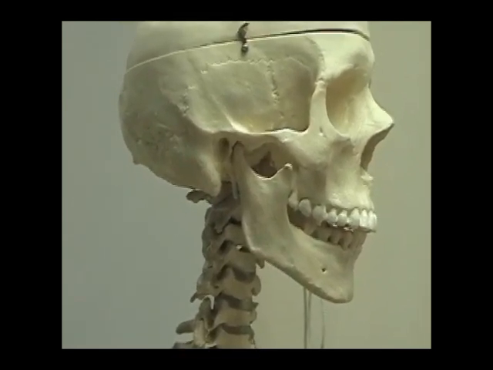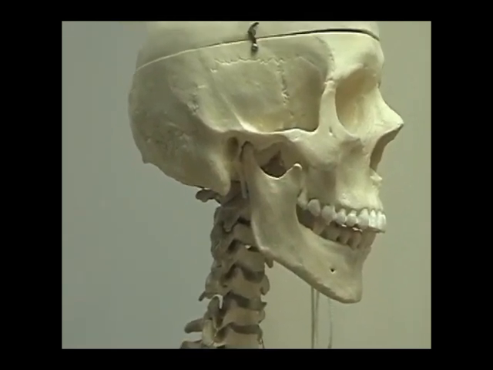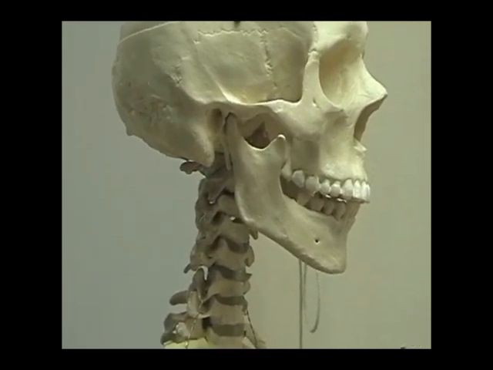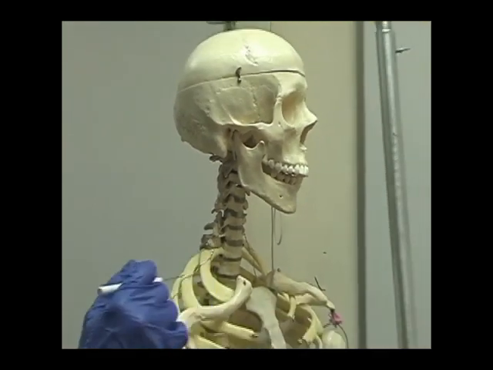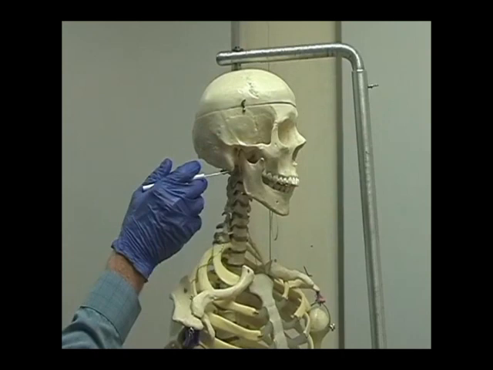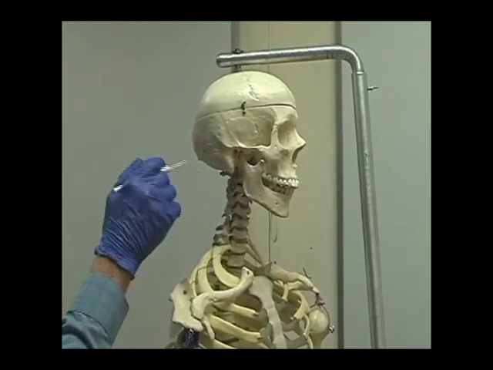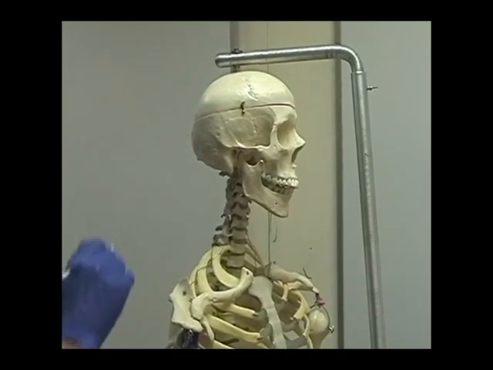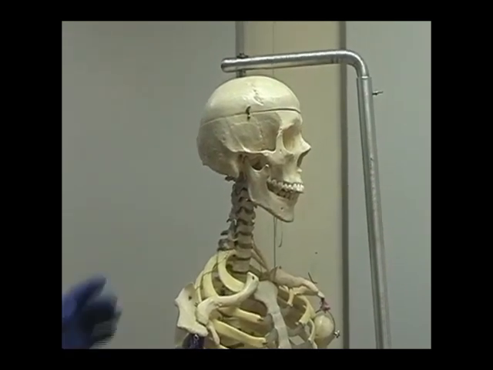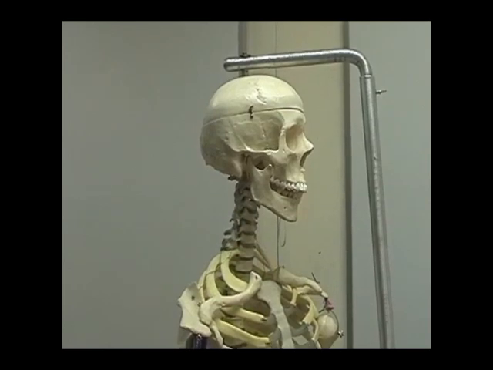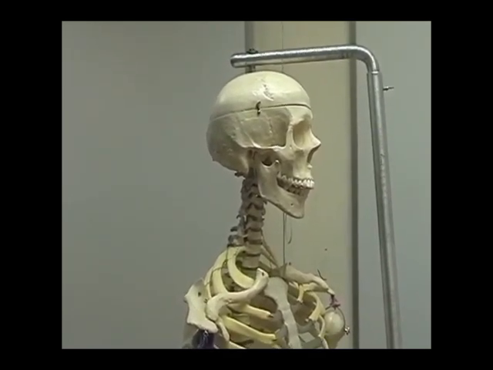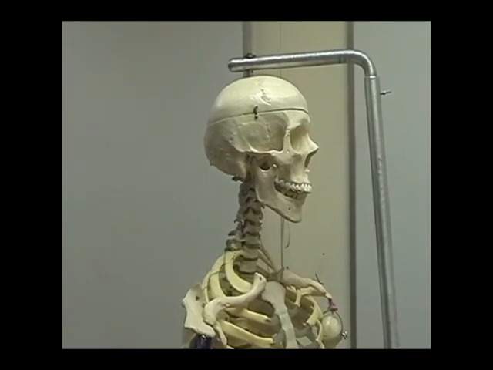The next muscle is the sternocleidomastoid muscle, which operates the neck. The origin is the sternum and the clavicle, and the insertion point is the mastoid process of the skull, as well as the superior nuchal line. The action of the sternocleidomastoid is twofold. Working in unison, both will flex the head, flex the neck, and working individually, they can rotate the head from side to side.